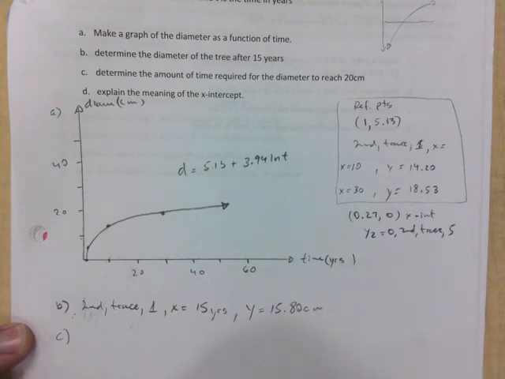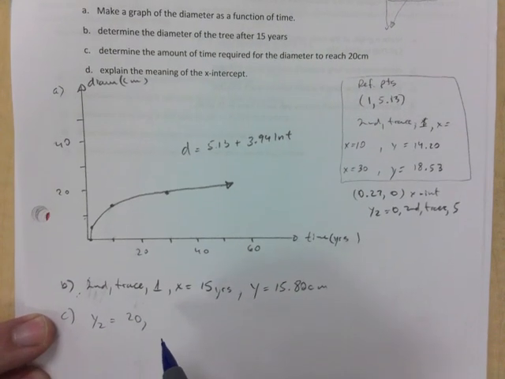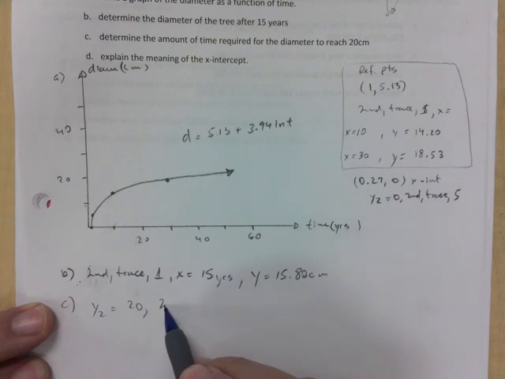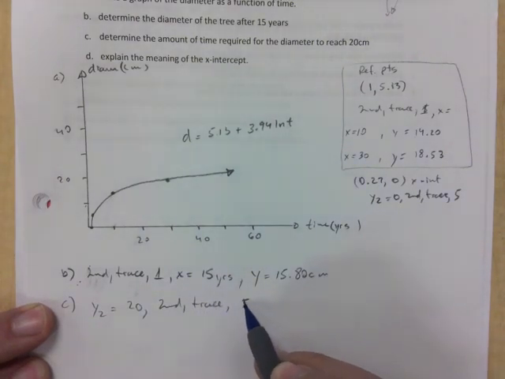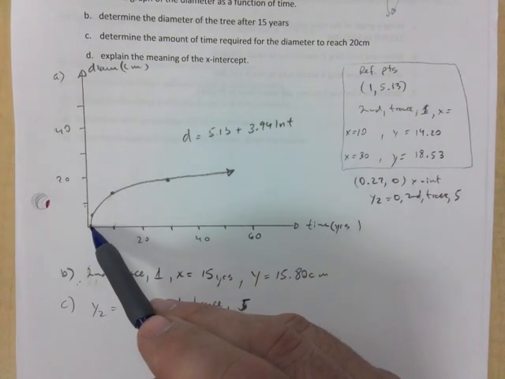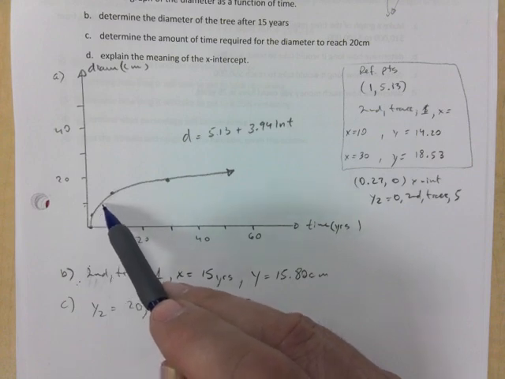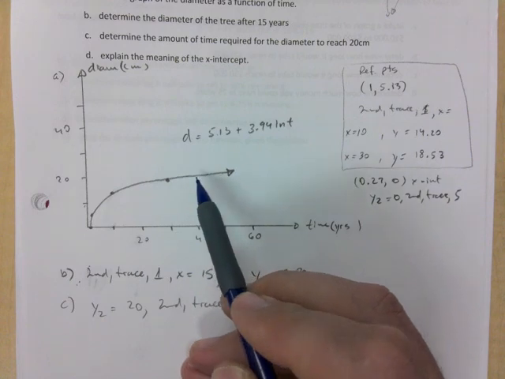C, determine the amount of time required for the diameter to reach 20. So that's, right, my Y value. We have a pretty good idea, but second trace 5. So see, if you monitor the growth of trees or even people, right, there's a bit of a faster change and then it kind of plateaus and it slows down, right?